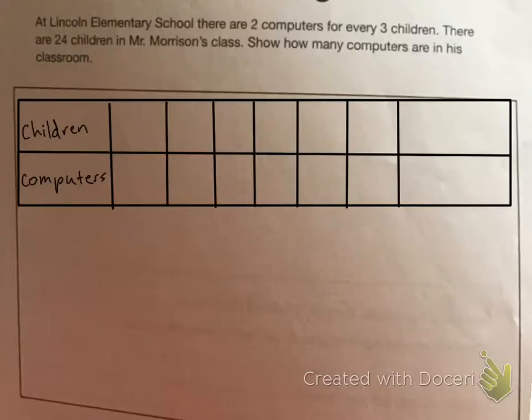So the second part of this lesson is practicing problem-solving strategies. Okay, so we can solve this problem by making it simpler, by drawing a picture, by making a table, and looking for a pattern. We're going to first start off by making it simpler and drawing a picture. So it says, at Lincoln Elementary School, there are 2 computers for every 3 children. There are 24 children in Mr. Morrison's class. Show how many computers are in his classroom.